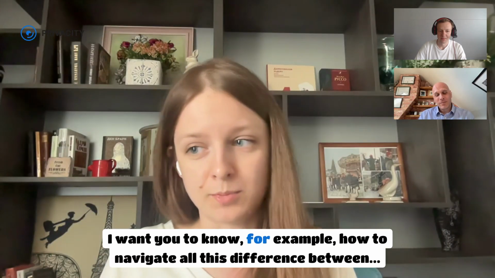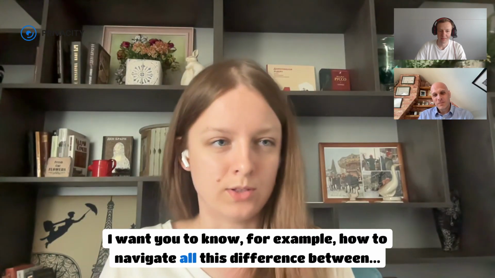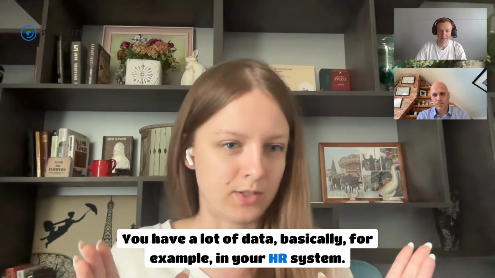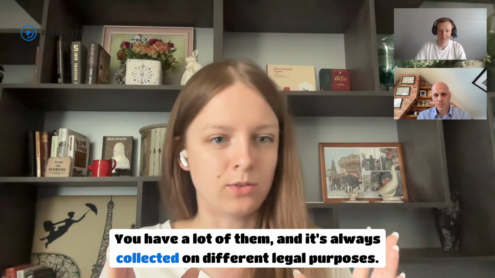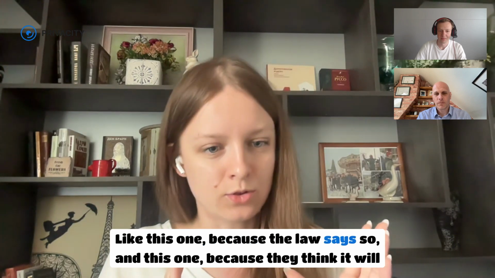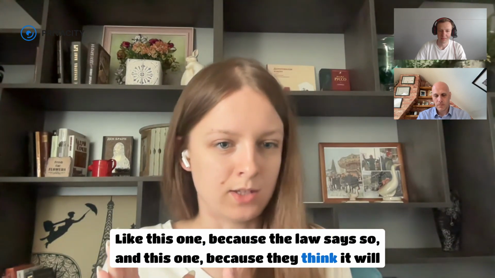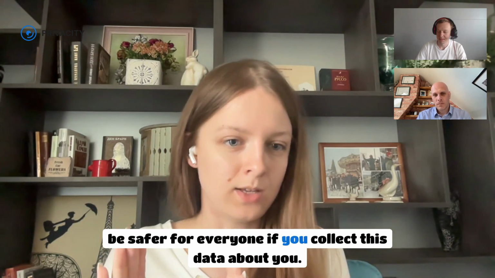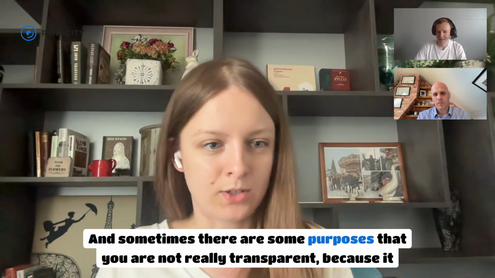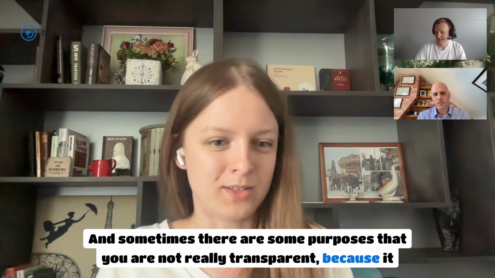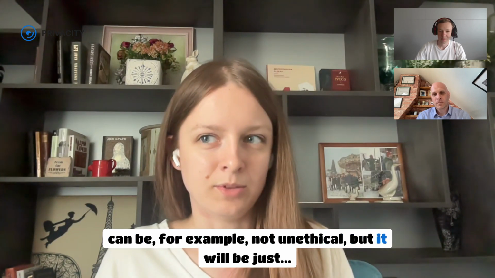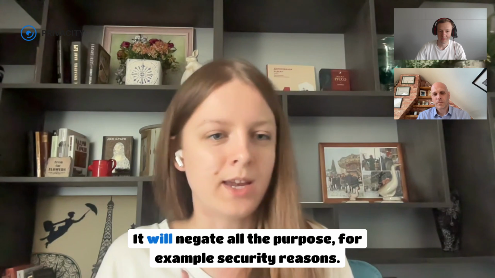I want to know, for example, how to navigate the difference when you have a lot of data, for example, in your HR system, and it's always collected on different legal grounds. Like this one because the law says so, and this one because we think it will be safer for everyone if we collect this data about you. And sometimes there are purposes that you are not really transparent about, because it will negate all the purpose.